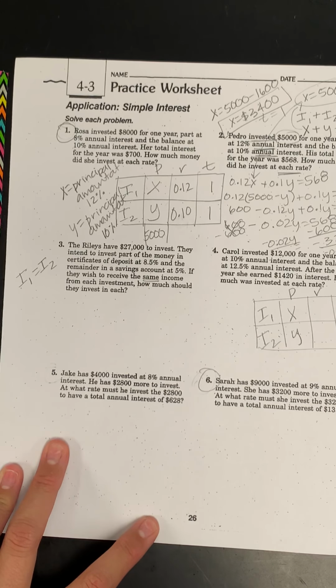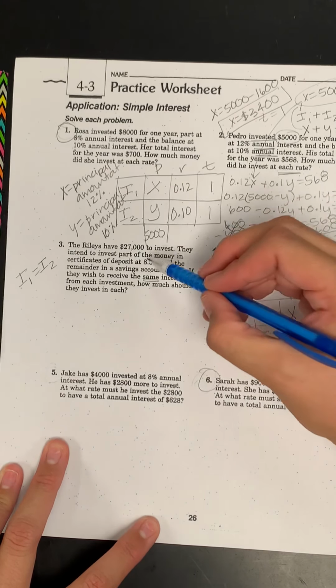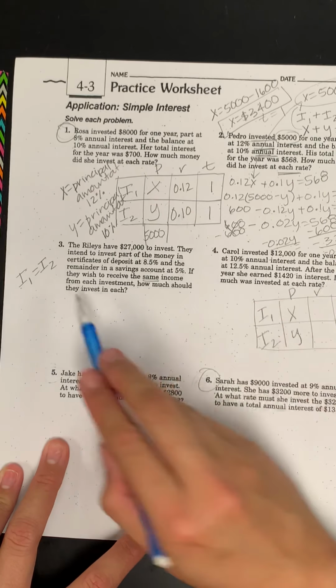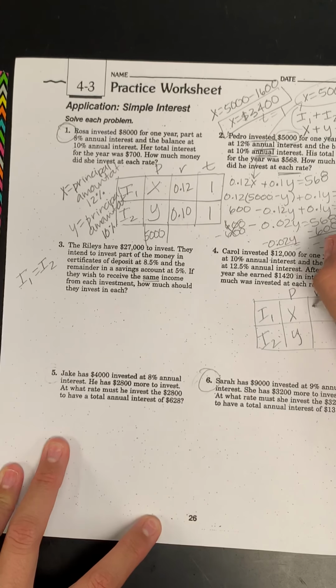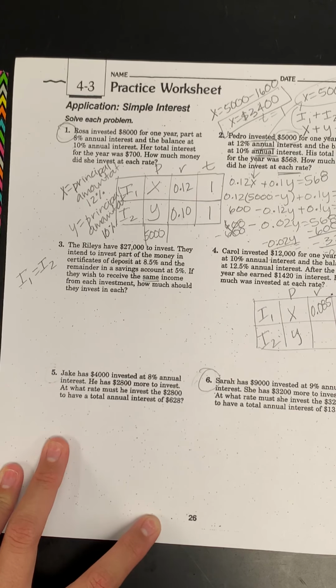The first one, I1, will be my certificate of deposit at 8.5%, and the second one, the savings account, is at 5%. Time, once again, is just going to be 1.